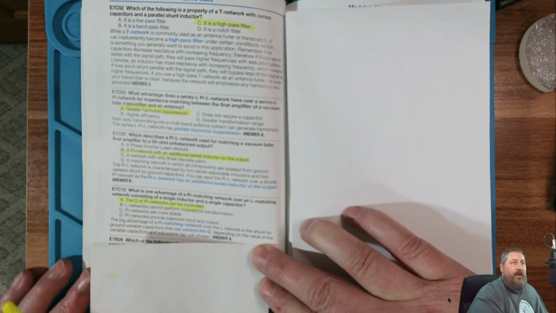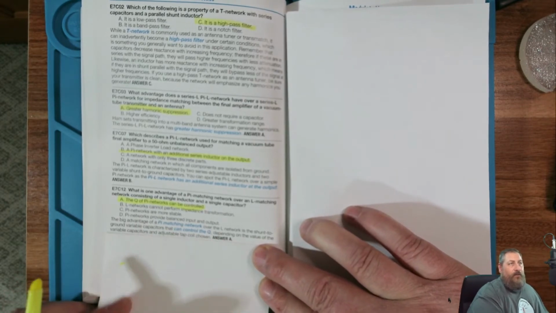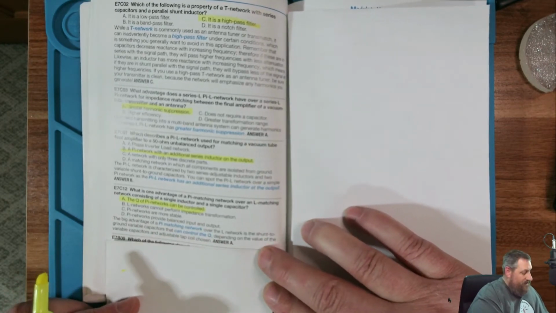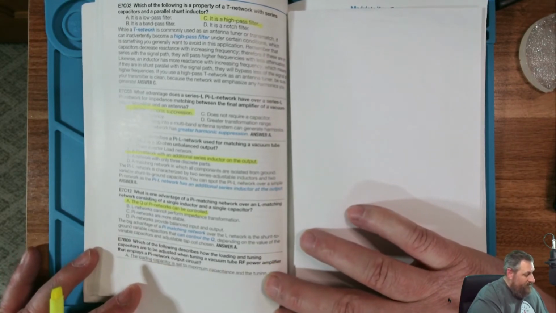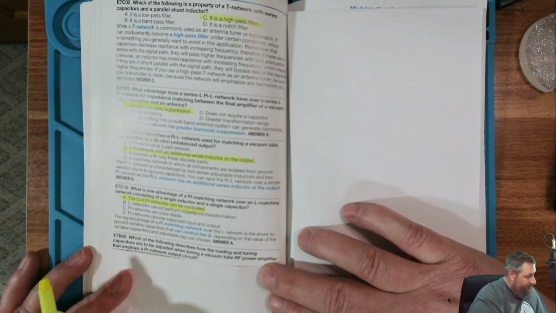Now keep in mind on your exam, these may be in a different order for the answers, so that's one reason why I'm trying to make sure to read back over it again. Not saying they will be, but there's a chance it might.